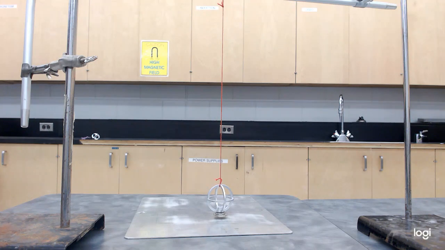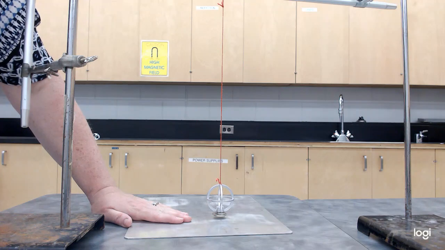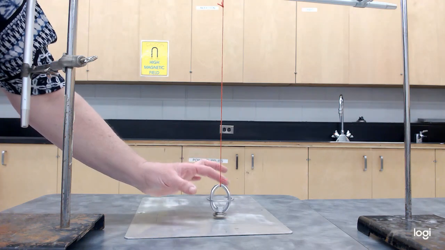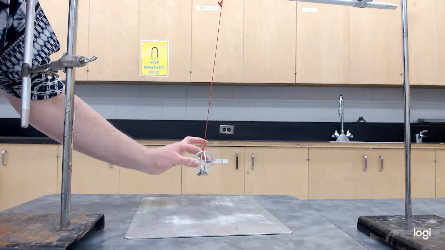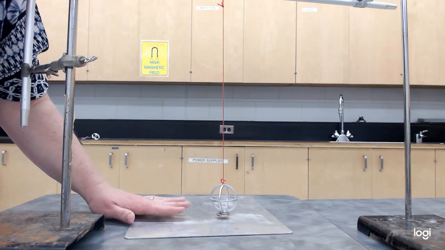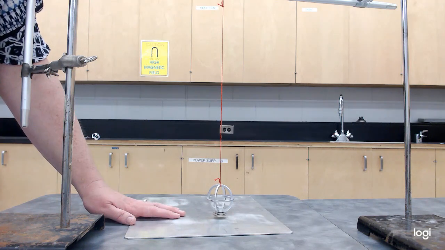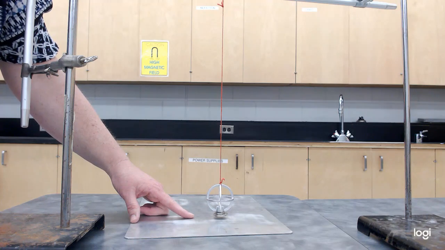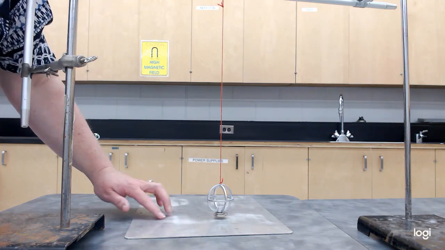Now, remember I called this eddy currents at the beginning. What's happening is this aluminum, which is an electrical conductor, but not a magnetic conductor, is experiencing a changing magnetic field. As the magnet swings across, the electrons inside the aluminum are experiencing a changing magnetic field, which means they're going to feel a force and an EMF. And inside the aluminum, they can move freely. So they're going to move.